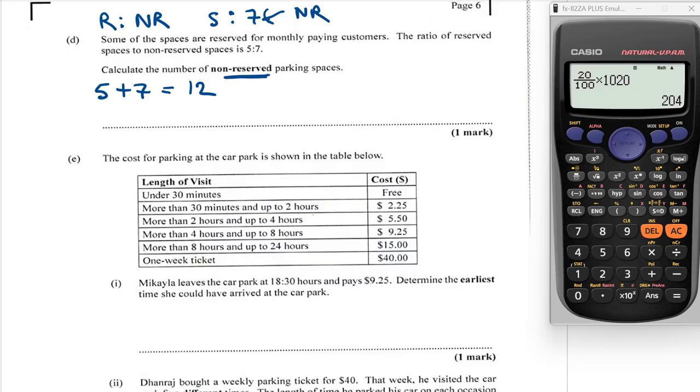So we're going to take 7 and divide by 12, and then multiply this by the total parking spaces, and that should give me, if I enter in my calculator, 7 over 12 times 1020, that gives us 595. Right, so that's the total number of non-reserved parking spaces.